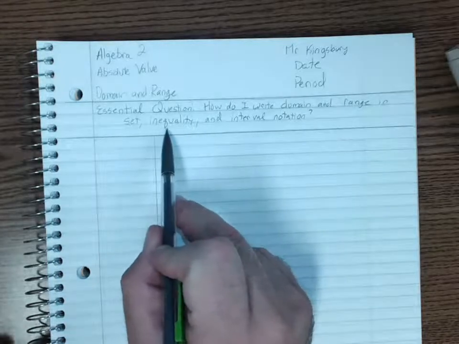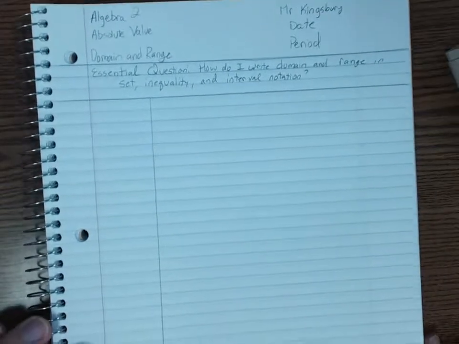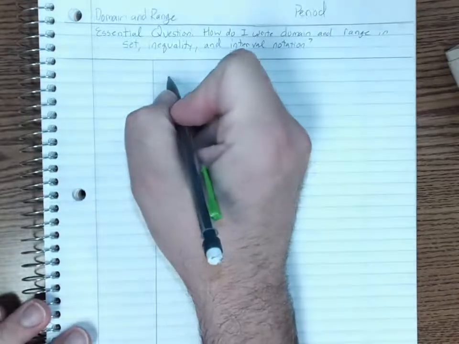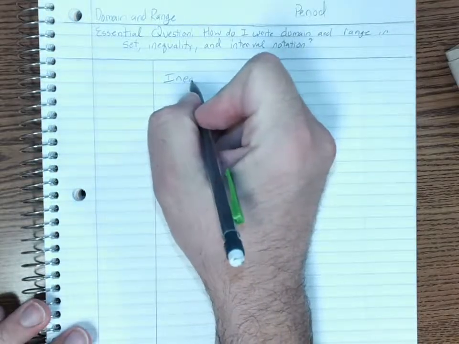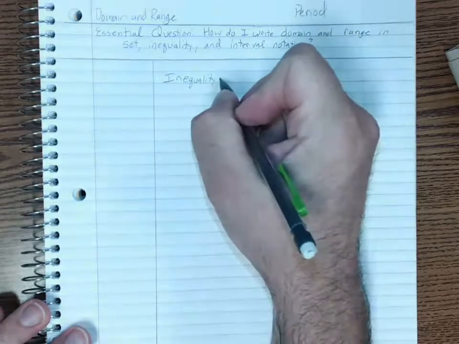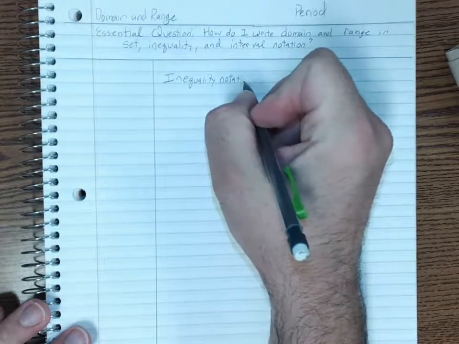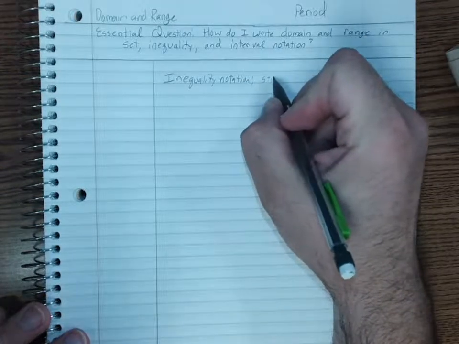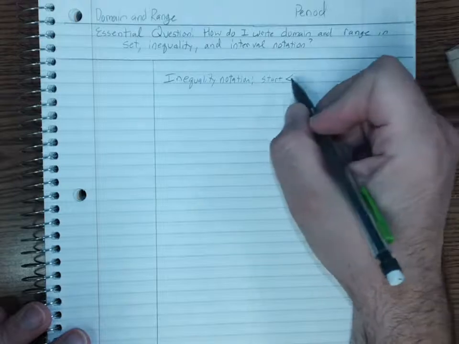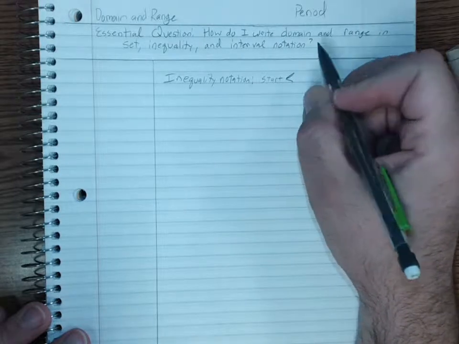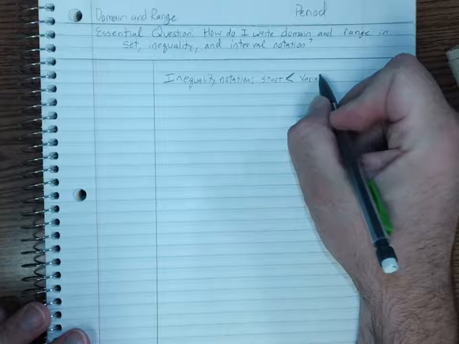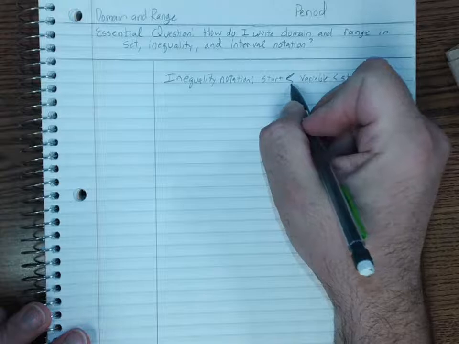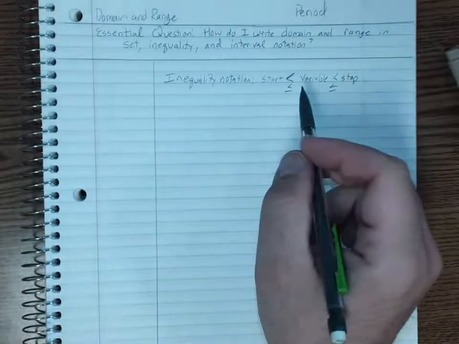You're probably most familiar with inequality notation, so let's start there. Inequality notation is going to have a start, and then there'll be a less than or equal to, and then some variable, and then a stopping point. It could also be less than or equal to, but it's always going to be set up that way.